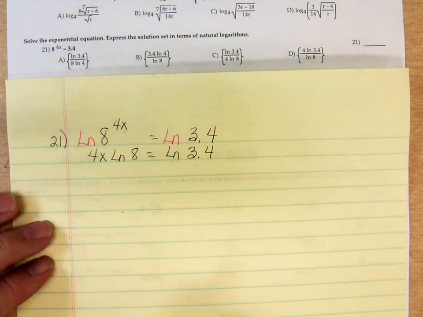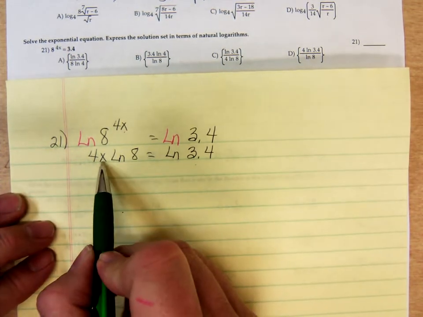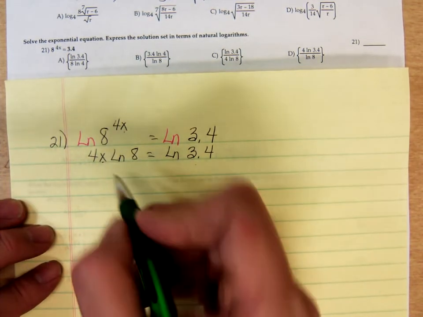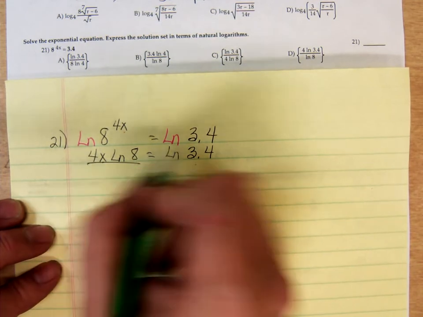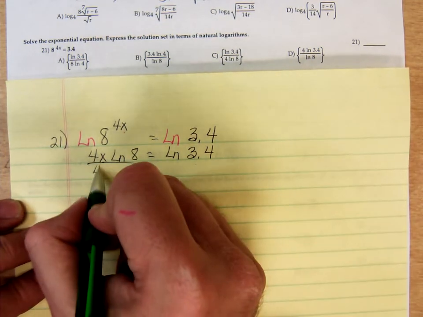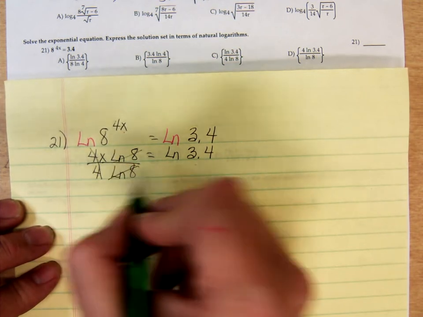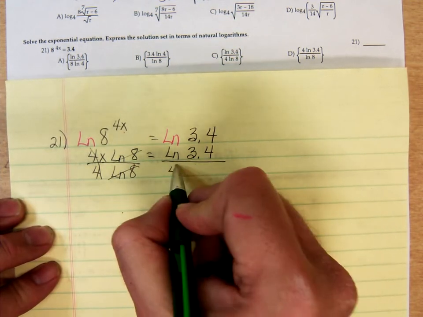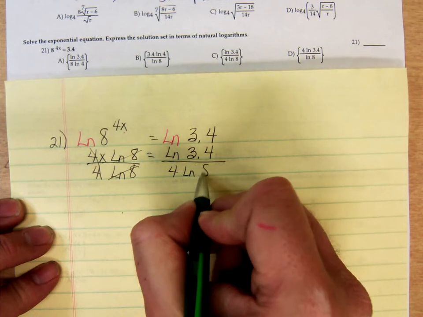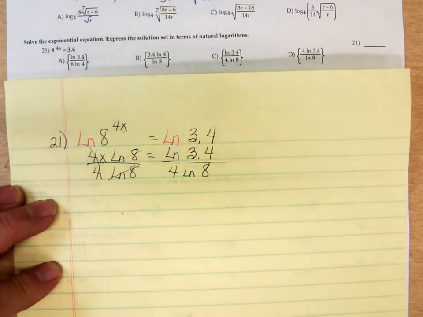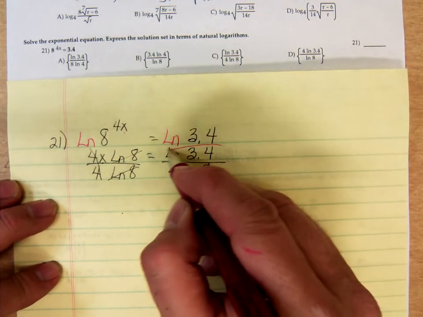Now this one, to solve for x, we're just going to divide. There's only one x in the whole thing, so just divide both sides by 4 ln 8. And there it is. ln 3.4 divided by 4 ln 8.